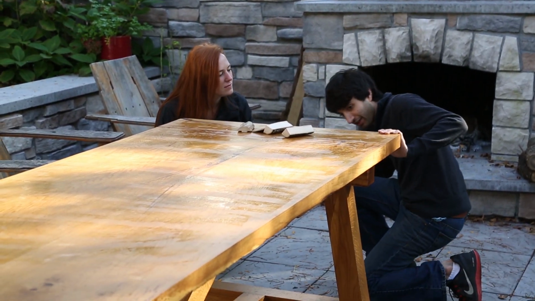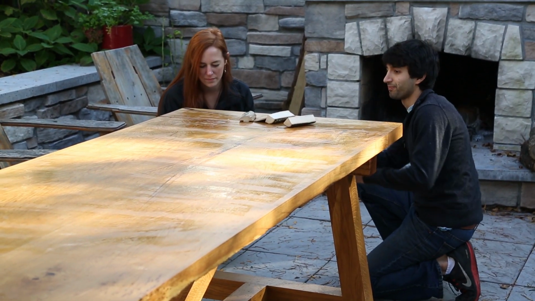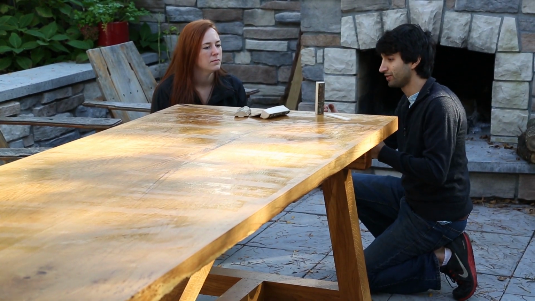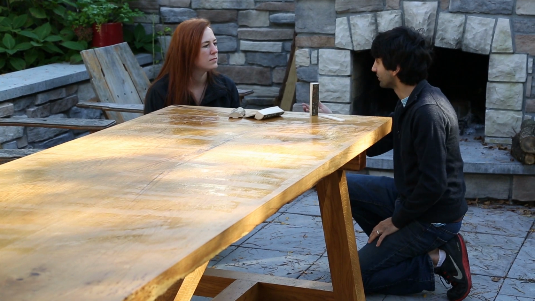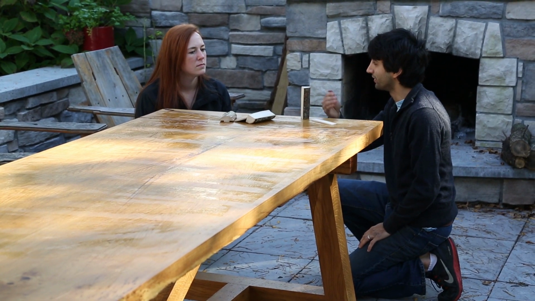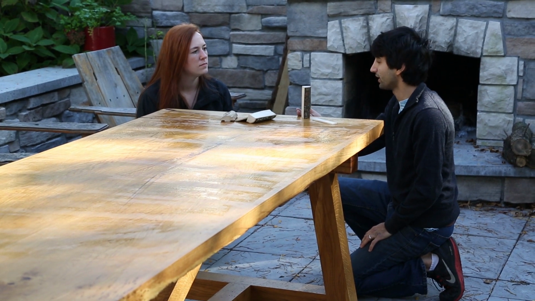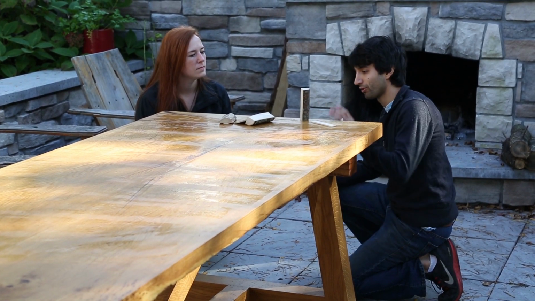You say ray fleck? Yeah, ray fleck. So in the tree, you picture this tree, you've got all the fibers going up into the branches, but there also needs to be a way for the nutrients and water to get from the inside to the outside. So there's actually fibers or tissue that go from the center of the tree out, and you only see that when you quarter saw them.